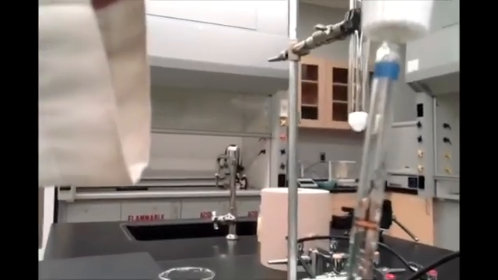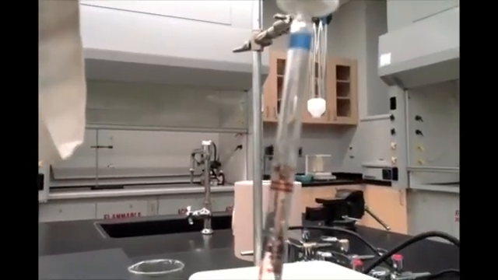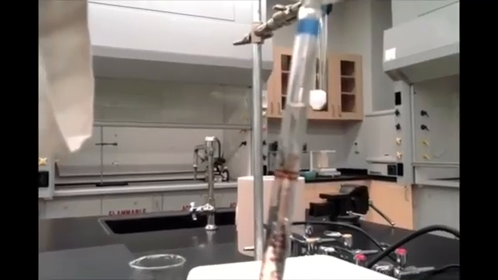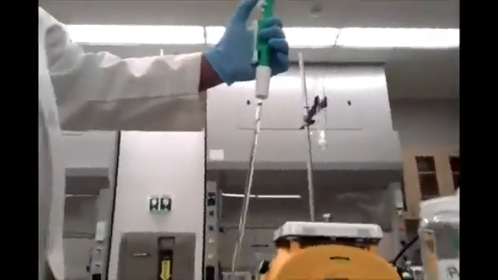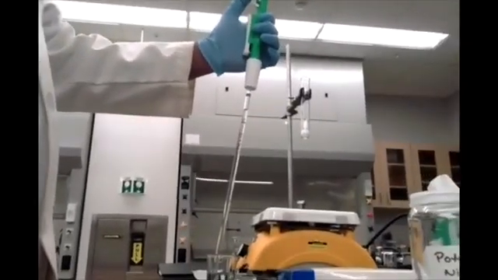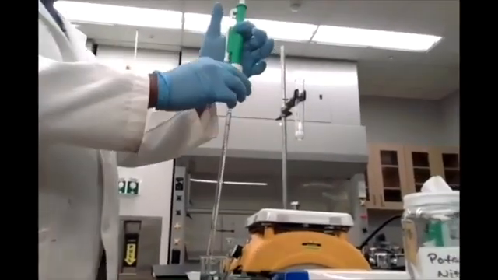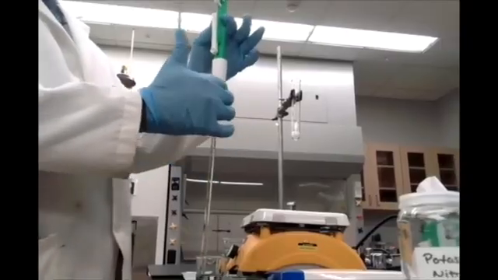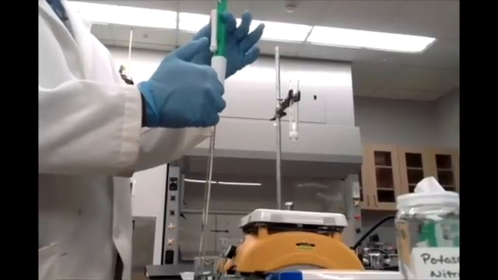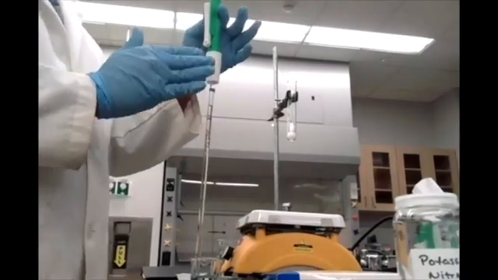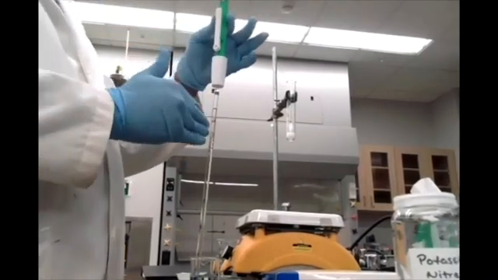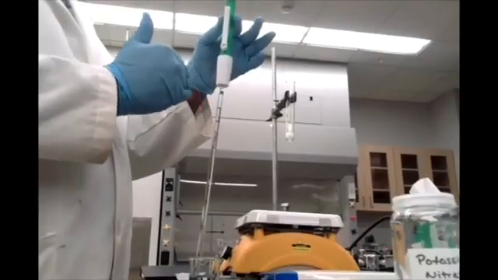I'm going to avoid pulling all of the water up into the pipette bulb itself. Very carefully, I'm going to clamp my thumb on top of the pipette opening, and air pressure will basically keep the water level more or less steady.